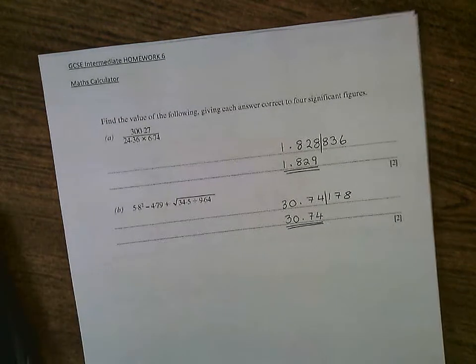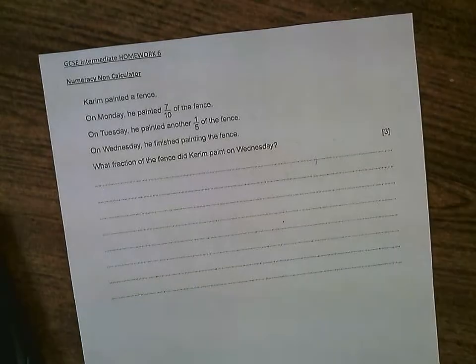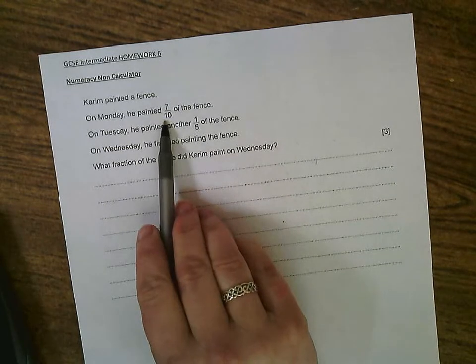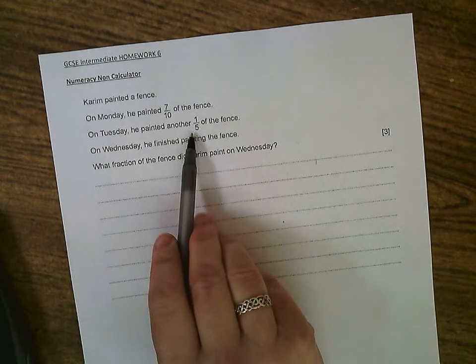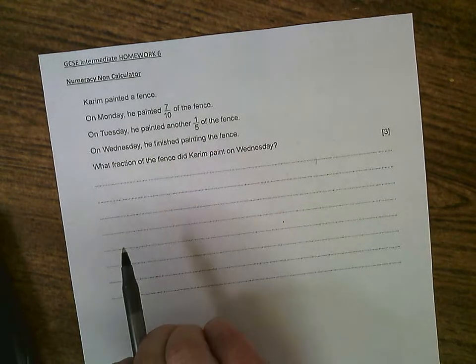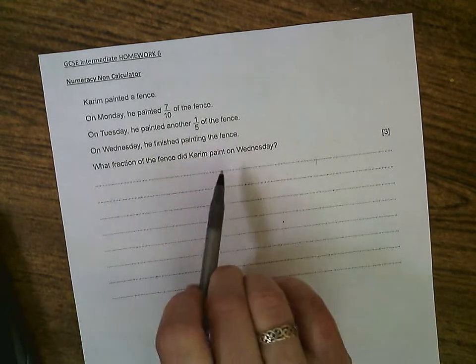Now we go on to the numeracy side, the numeracy non-calculator. So Kareem painted a fence. On Monday he painted 7/10 of the fence. On Tuesday he painted another 1/5 of the fence. On Wednesday he finished painting the fence. What fraction did he paint on Wednesday?